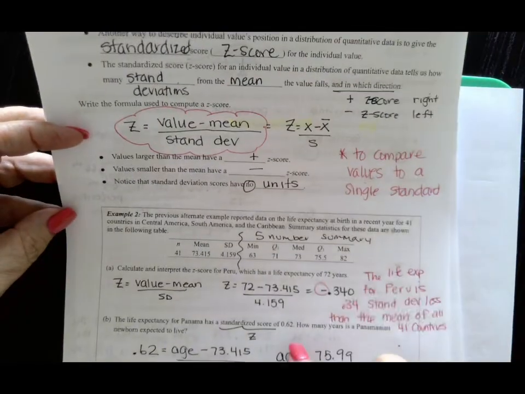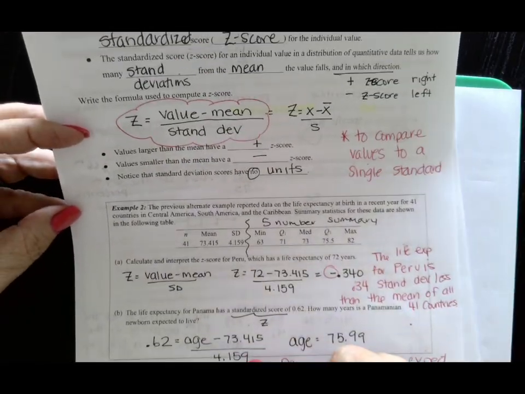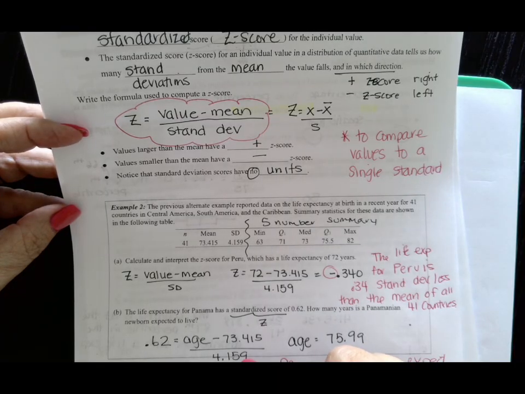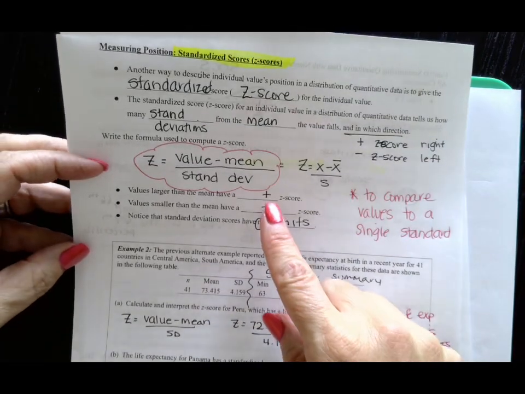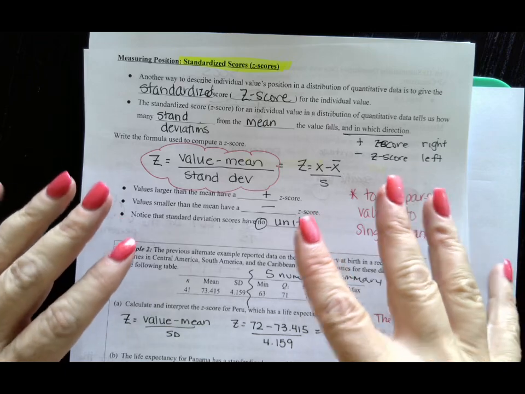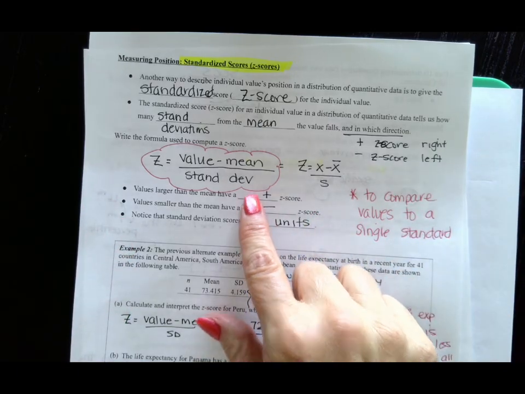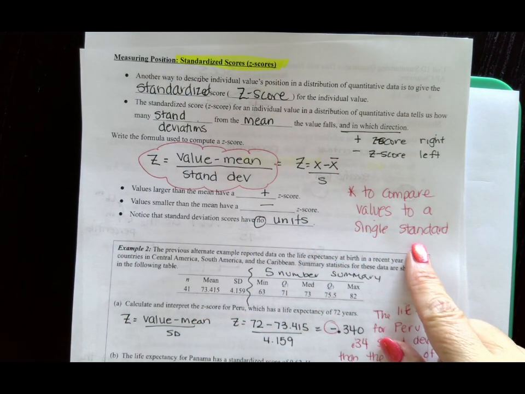In this case, we can calculate individual data from this standard or from this z-score, but a lot of times you're going to have two things that are not related and you want to compare them. So we have to standardize them so that we can compare values to a single standard. We're going to have an example of that here in just a second.